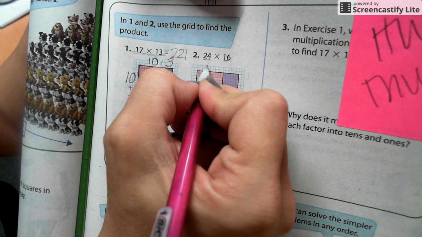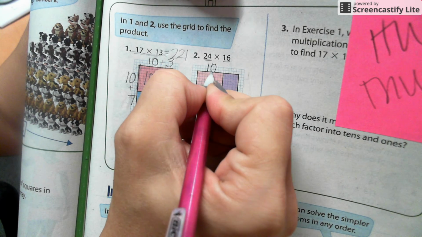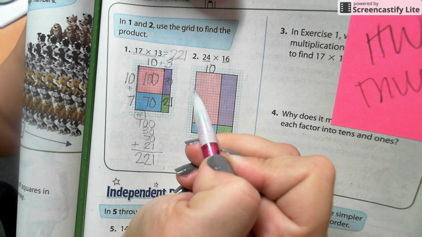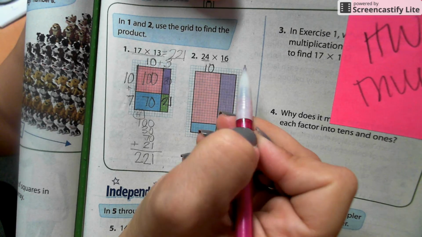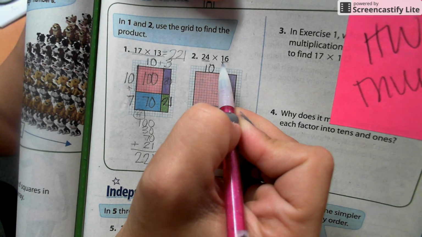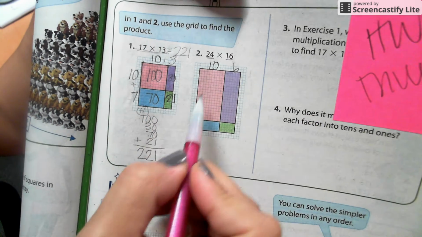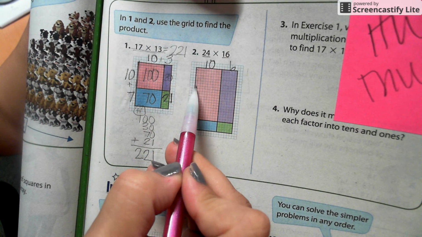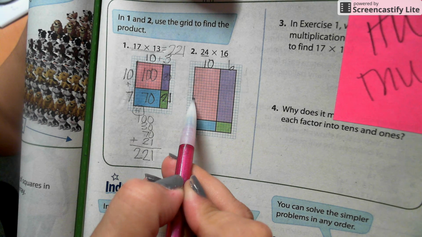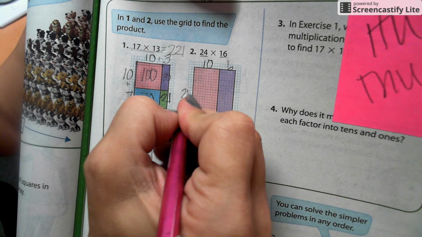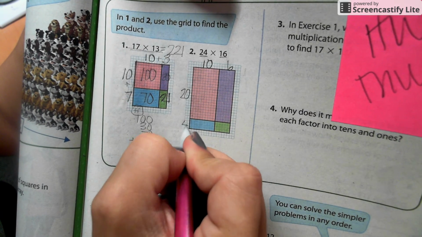We have 10. So I already know it's probably going to be which one of my factors? 16, because it has a 10 right there. So let's just double check. 1, 2, 3, 4, 5, 6. Yep. So 10, 20, 1, 2, 3, 4.